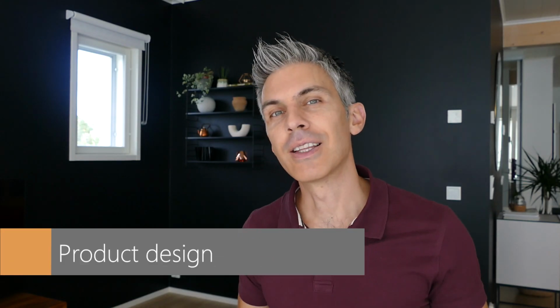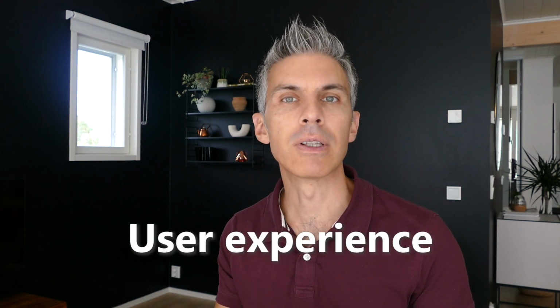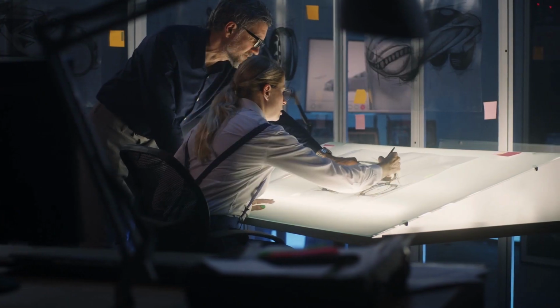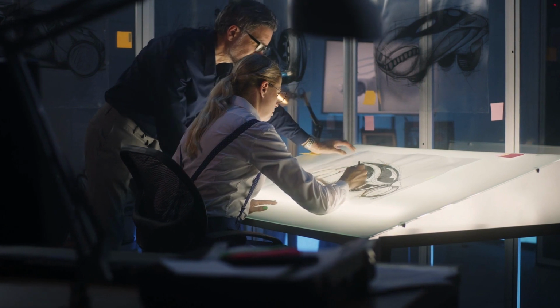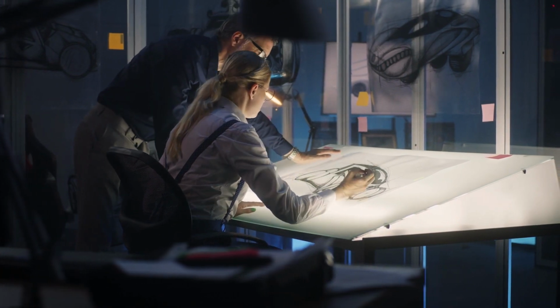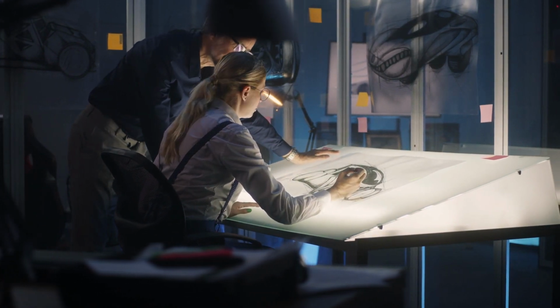The fourth thing that you're going to have to pay attention to is product design. Product design is what is going to help you define the experience that your user is going to have when they are using your product. This is something that is very, very important to understand and to have a clear concept of what kind of product design and what kind of experience I want my users to have when they're using my product.